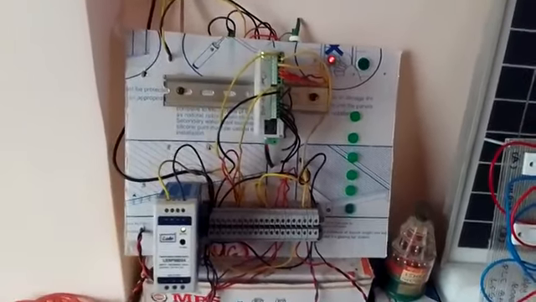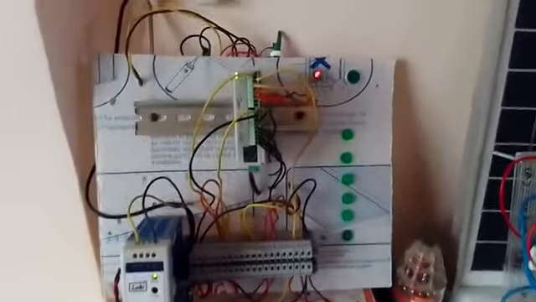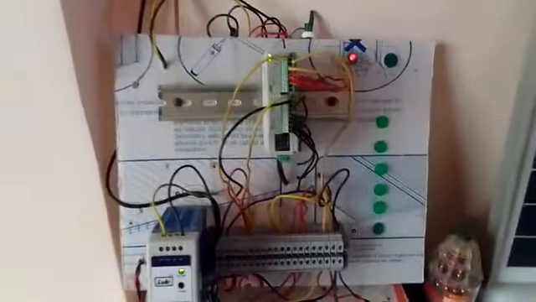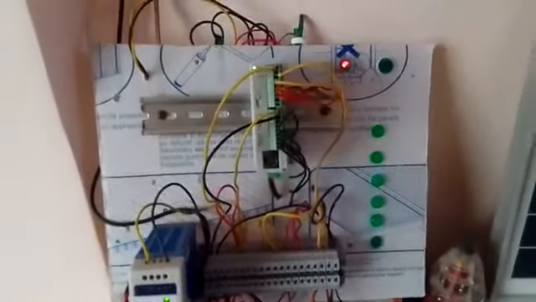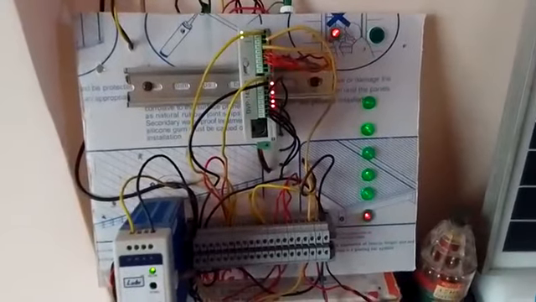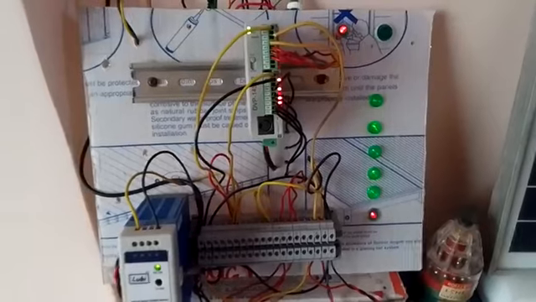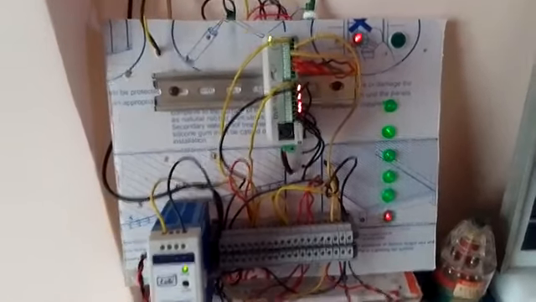Room light and fan switch off after people leave the room. Suppose 5 people enter the room. As soon as the first person enters the room, the light starts. See this. Second person enters, third person enters, fourth person enters, fifth person enters. Now people start leaving the room one by one.